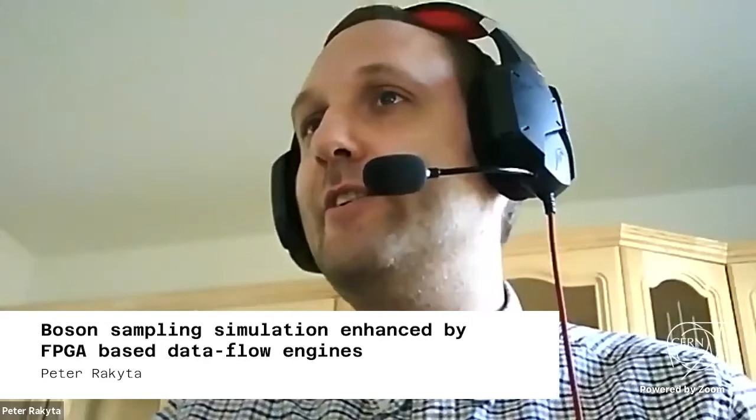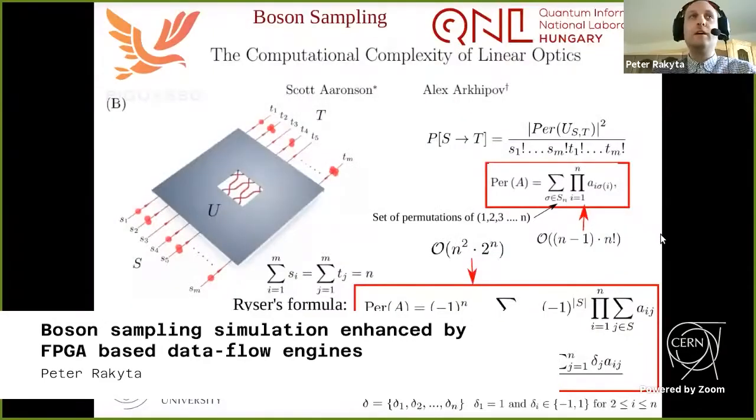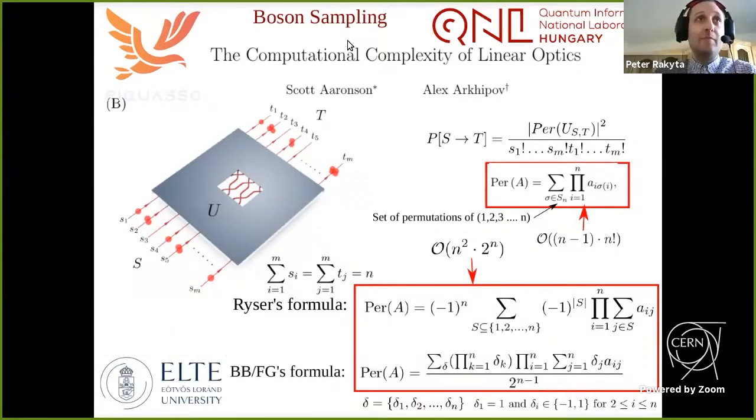Okay, so because we are in a big hurry and in a big delay, I decided to help the organizers and skip some of my introductory slides and jump into the deep water right away. So I'm talking about a simulation of boson sampling.